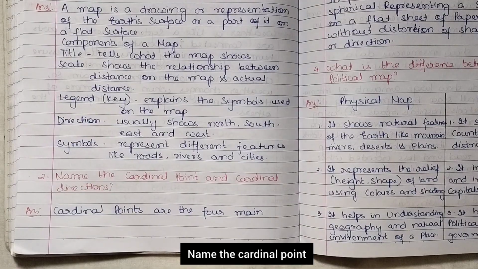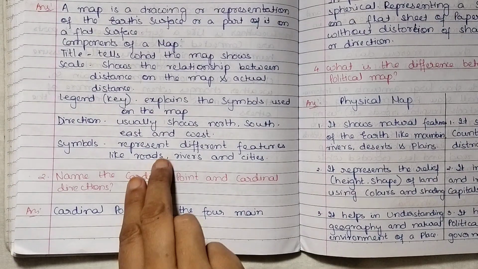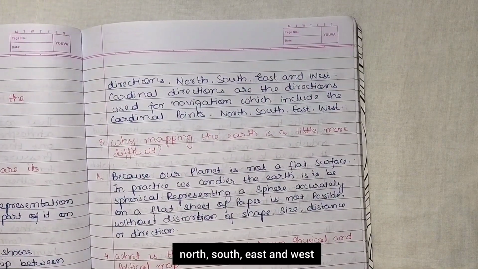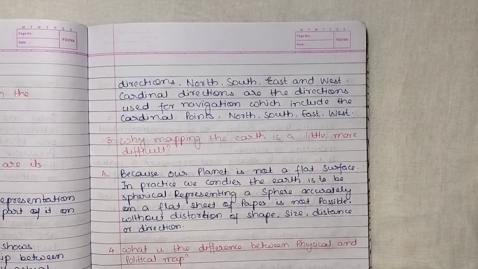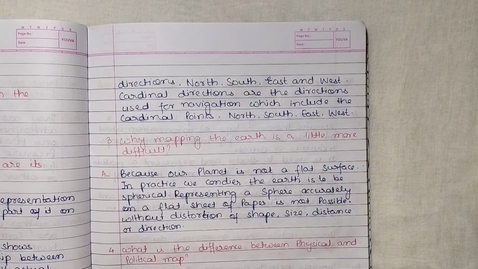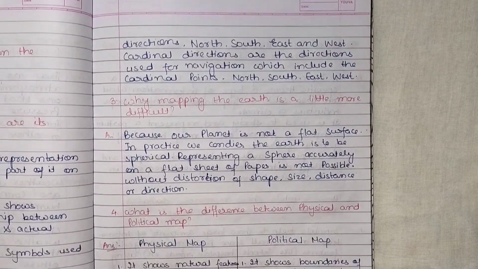Name the cardinal point and cardinal direction. Cardinal points are the four main directions: north, south, east and west. Cardinal directions are the directions used for navigation, which include the cardinal points north, south, east and west.